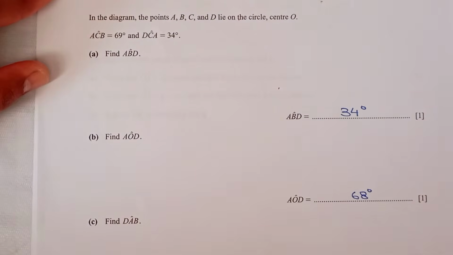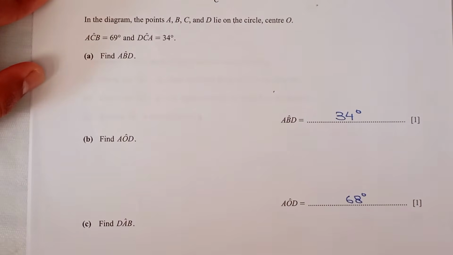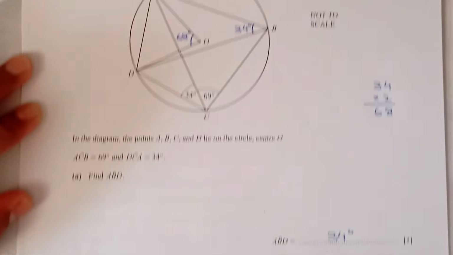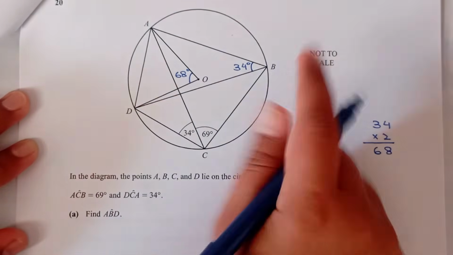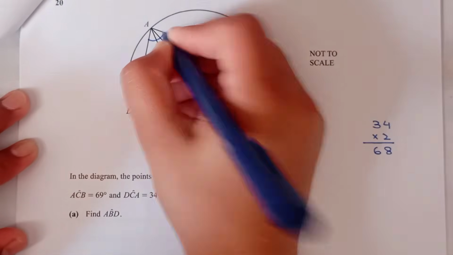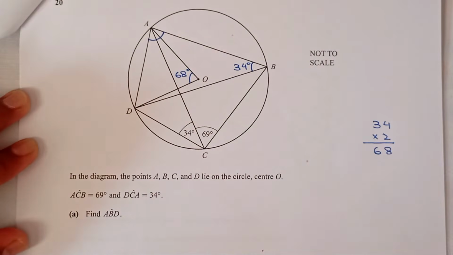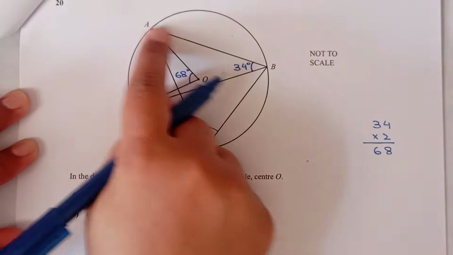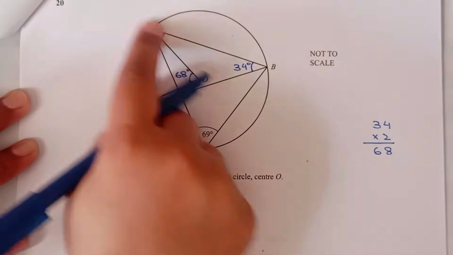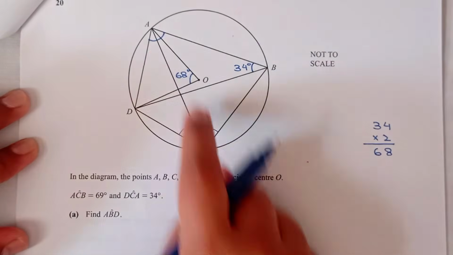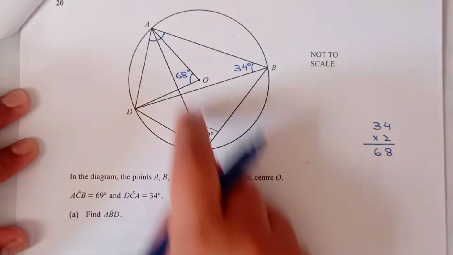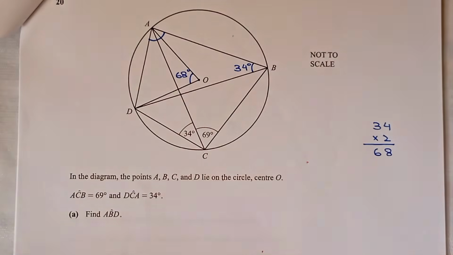Okay, now for the C part, find angle DAB. DAB, this angle we need to find. So for this, if we consider the quadrilateral ABCD, this is the quadrilateral, and we know that the opposite angles of a quadrilateral always sum up to 180 degrees. So what is the opposite angle of A? It is C. So these two angles sum up to 180 degrees, right?